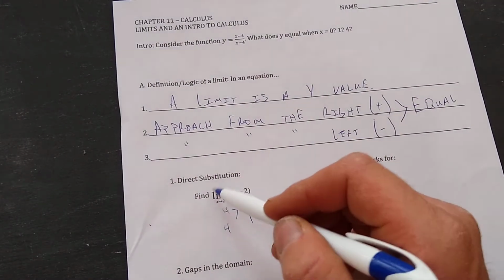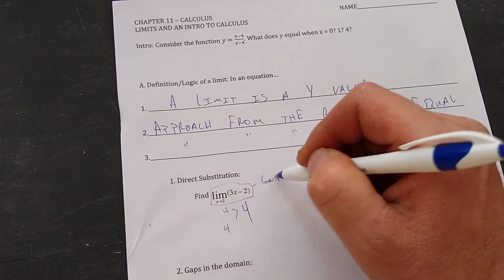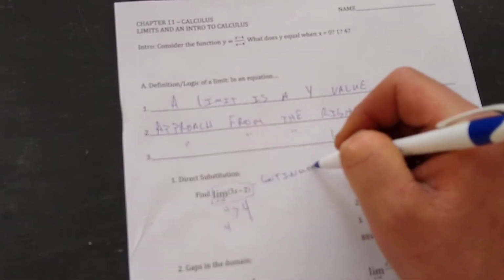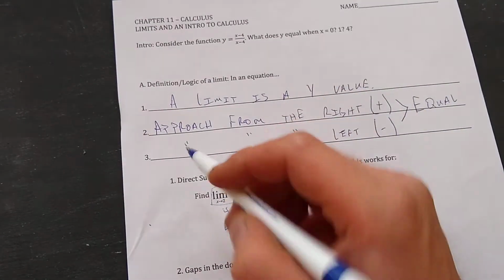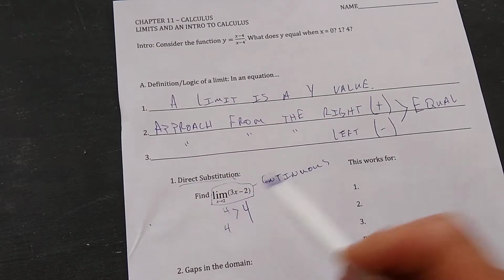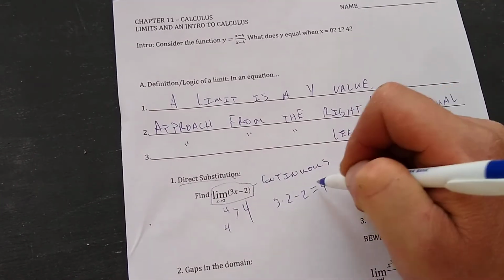Also, if you look at this, guys, this graph is what we call a continuous graph. So you might, this whole time, have been saying to yourself, why don't you just plug in the number 2? And you can. This is what we call direct substitution. Direct substitution means plug it in. 3 times 2 minus 2 is going to be equal to 4, so you've got your limit.